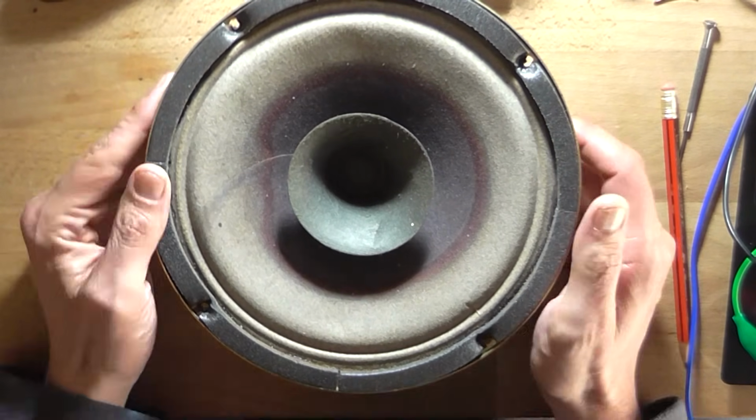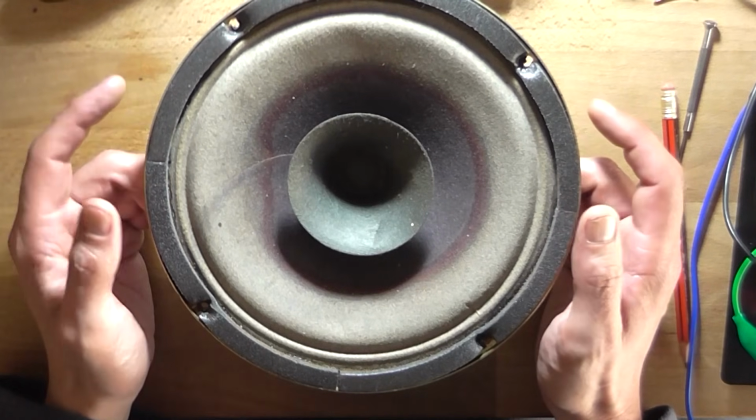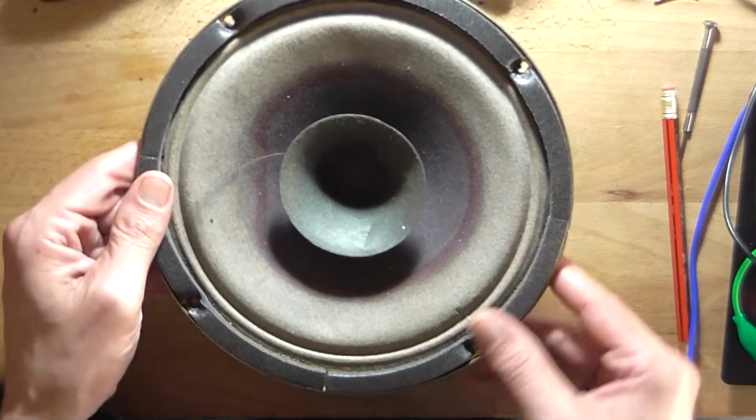Now today I want to go through, and I want to make a series of videos out of this, of designing a power amplifier to power a speaker.